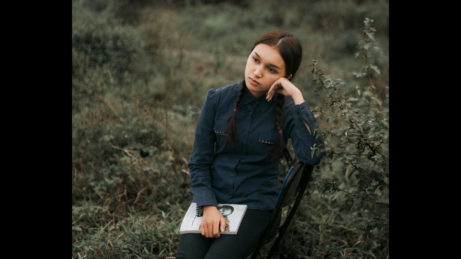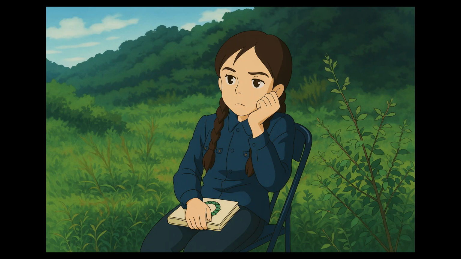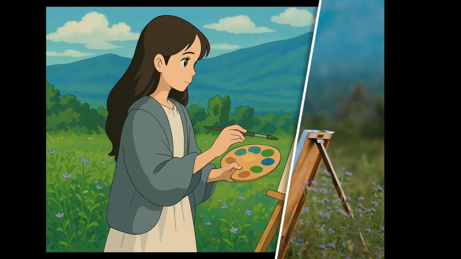You will only get 3 generation free. After that you have to pay for more. So this is how you can make Ghibli style art photos.